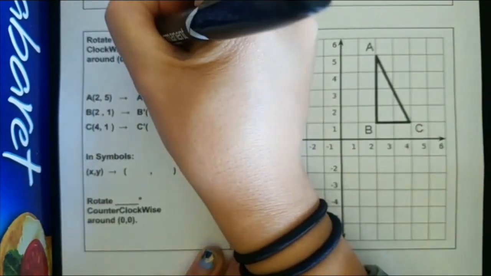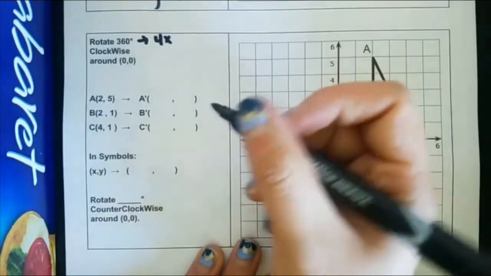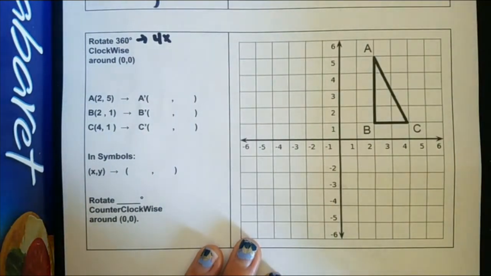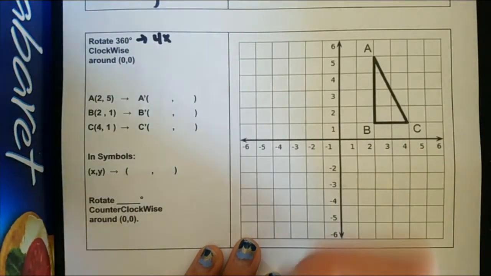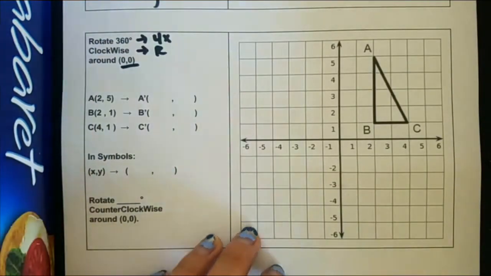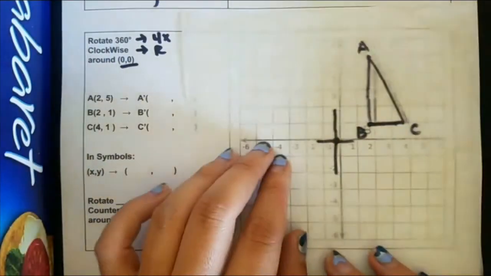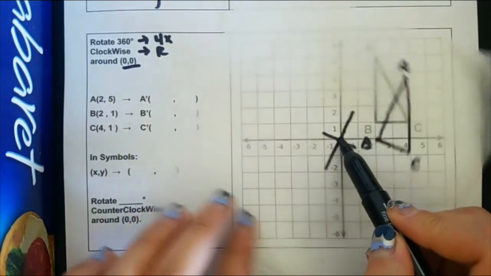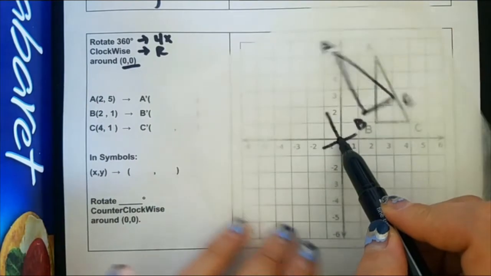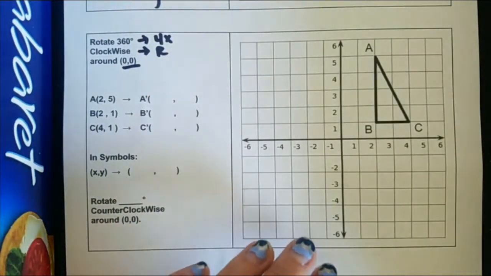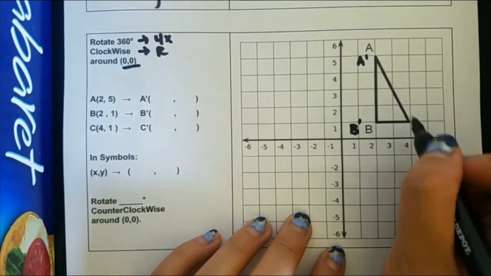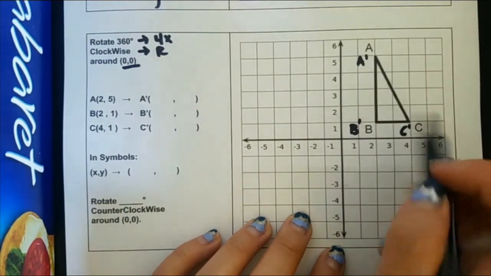360 degrees means that we're going to move our paper 4 times. Clockwise means we're going to turn it right. And again, our center of rotation is 0, 0. So let's put our paper right here and turn the figure 1 time, 2 times, 3 times, and 4 times. As you notice, our picture is going to overlap our original one. So A prime, B prime, and C prime are on A, B, and C respectively.